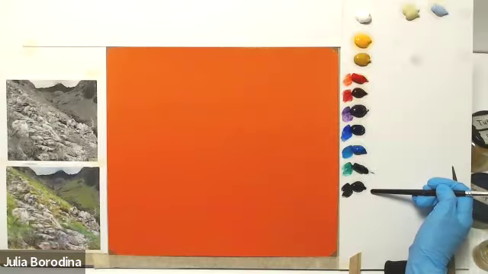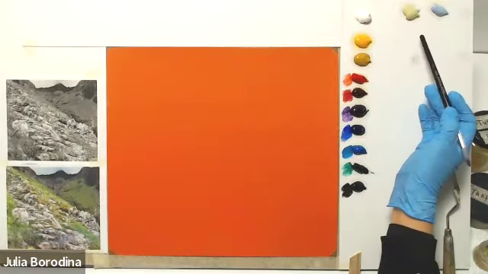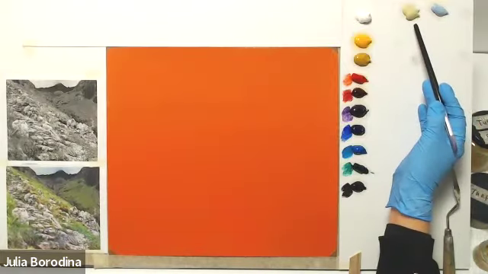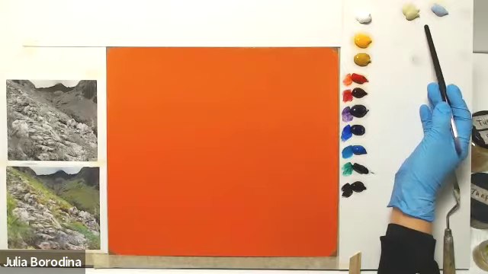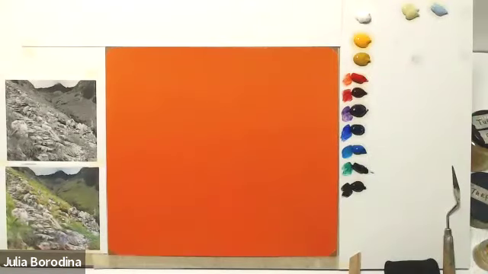Payne's grey or any other black. We'll be using it in small quantities just to mix with other colors, but Payne's grey has a little bit of blue in it. Now my two optional colors are also buff titanium and blue grey, or greyish blue, I've forgotten the name for a moment. Let me have a look. Blue grey. Okay.